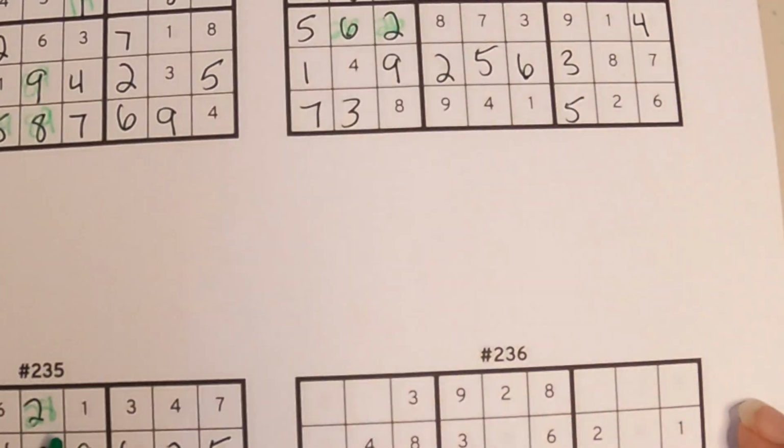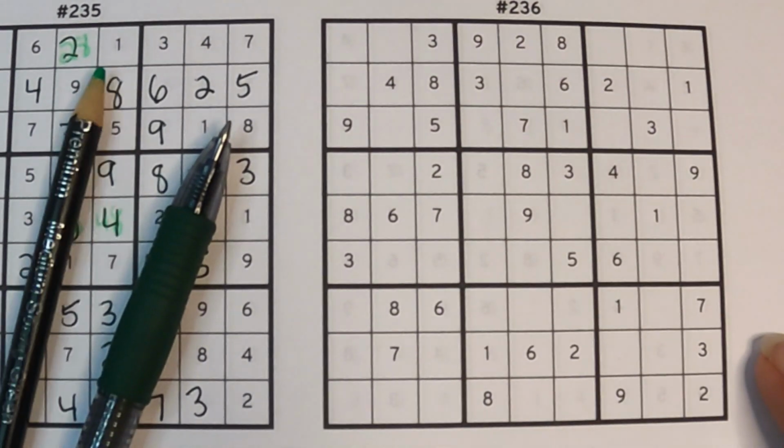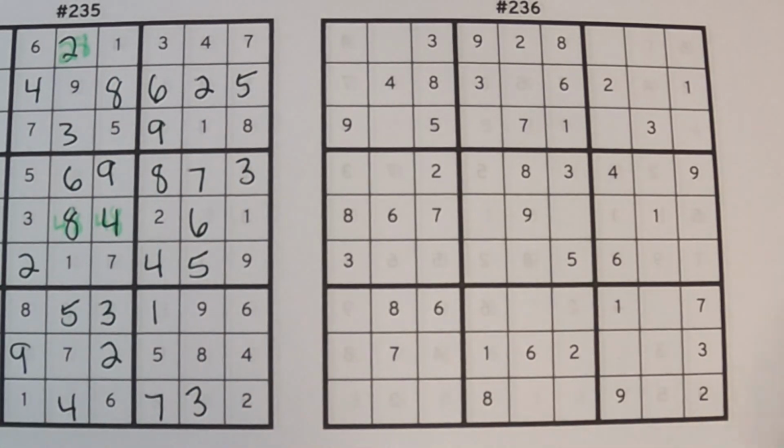Hello and welcome back. We're just continuing on in the book. Looks like today we're doing puzzle number 236.